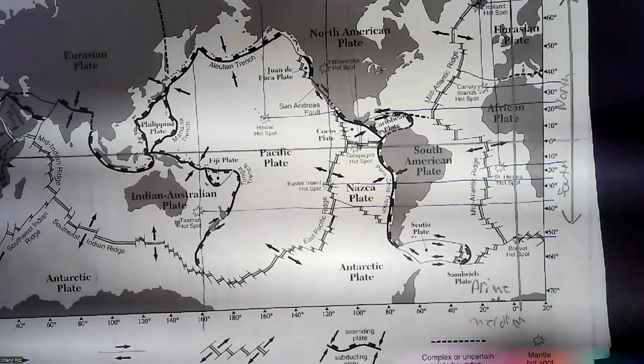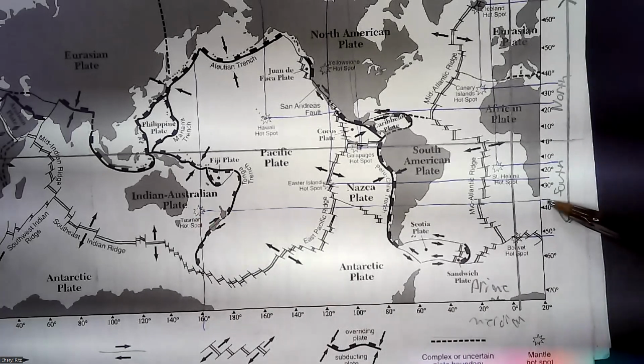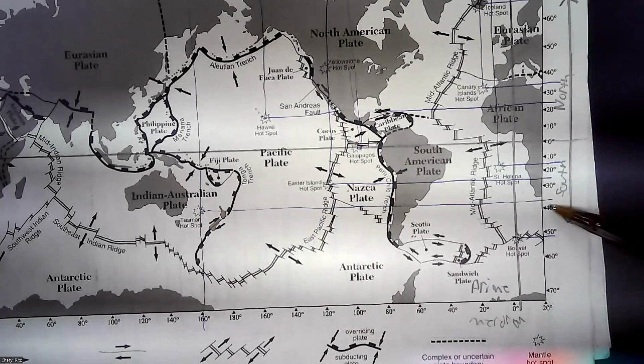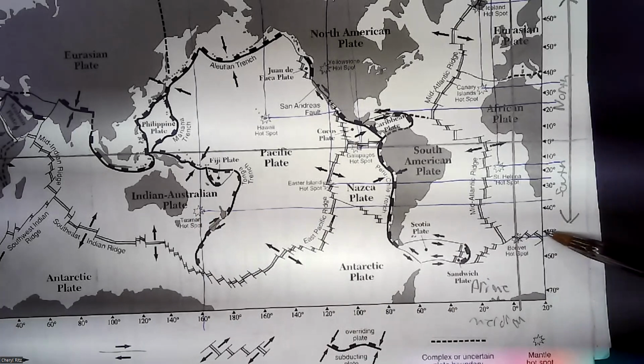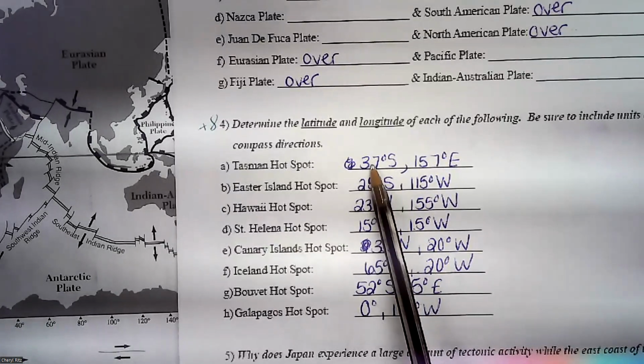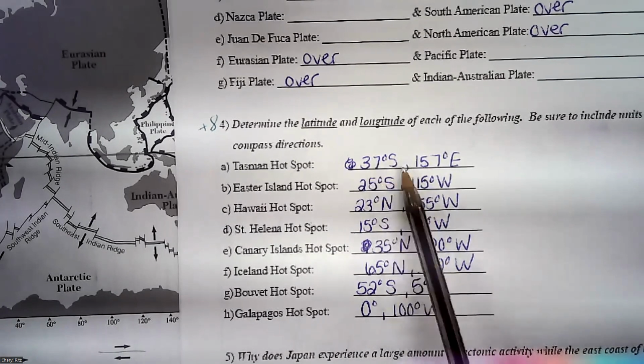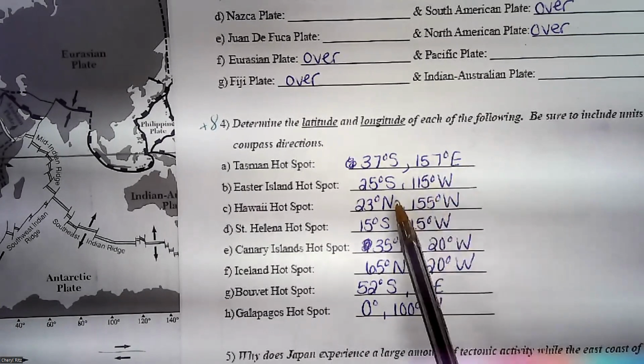Part of the trouble is probably finding everything. That's kind of why I gave you the assignment, to get you more used to using this reference table. So the Tasman hotspot, I drew my line over and I see it's really close to the 40. But notice that it's between 30 and 40, not between 40 and 50. So this number had to be less than 40, hence my 37 degrees south. A lot of people would have put 42 or something like that, and that would have been wrong because that would have been closer to the South Pole, not closer to the equator. So I had 37 south and 157 east.